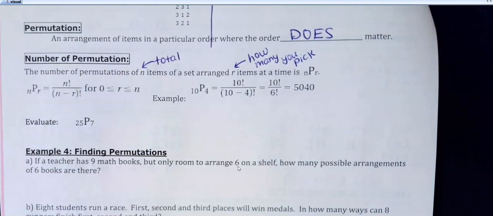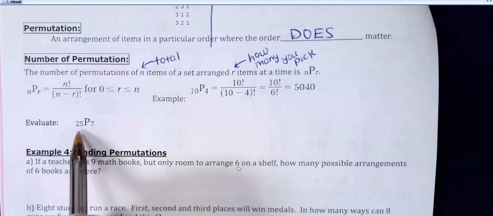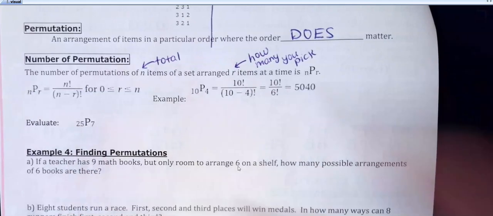The formula for it you can see right below, and then I've got a little example that's got numbers for you guys to see from the side there. But there is an actual button that will do this for you on the calculator. So the permutation, the order matters. This one right here, just to show you where the button is at, it's 25, and out of the 25, we're going to organize 7.